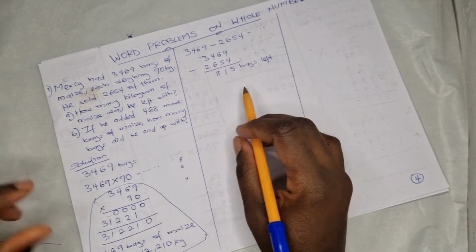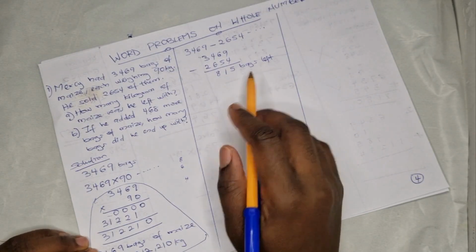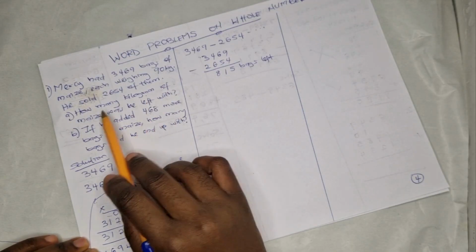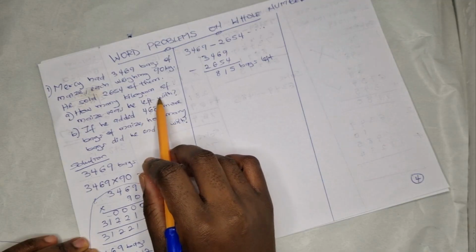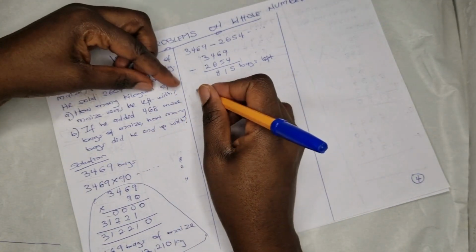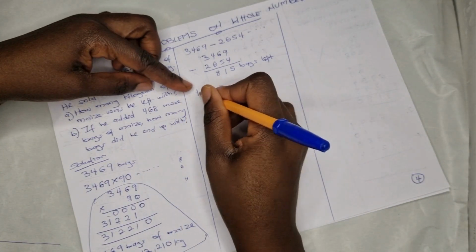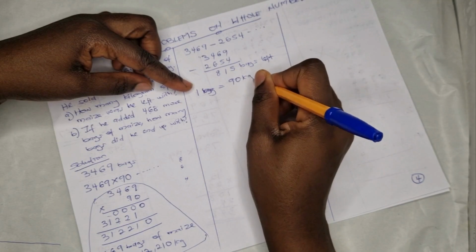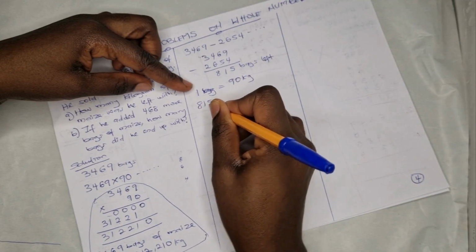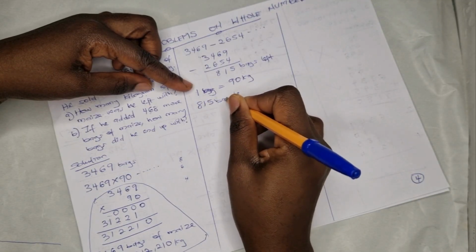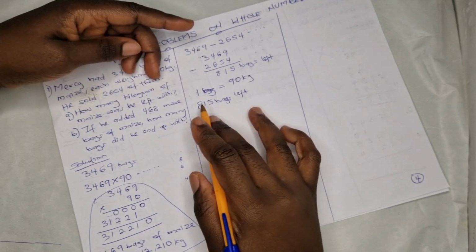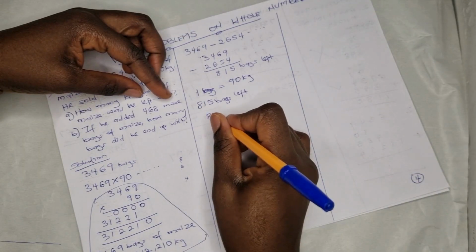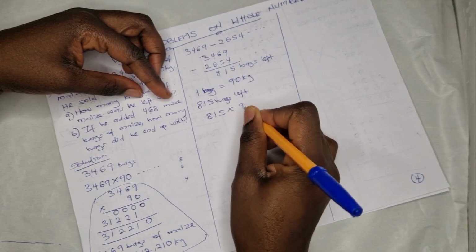But the question is not how many bags does he have left. The question is how many kilograms of maize was he left with. So one bag weighs 90 kg and he has 815 bags left. For us to know the kg that he has left, we'll be having 815 times 90.